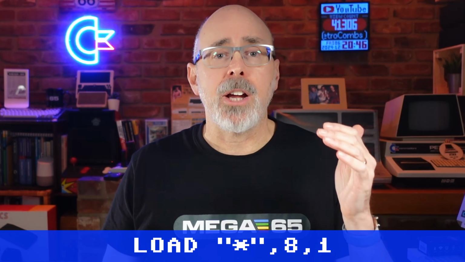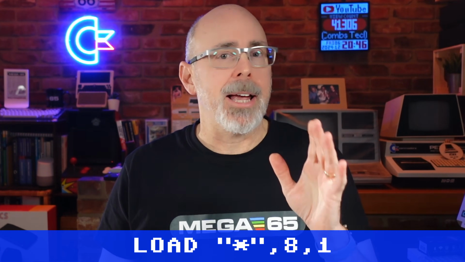The MEGA65 retains the familiar method from older Commodore computers where the first file in a disk directory can be auto-loaded by using the command load, open quotations, asterisk, close quotations, comma 8, comma 1.